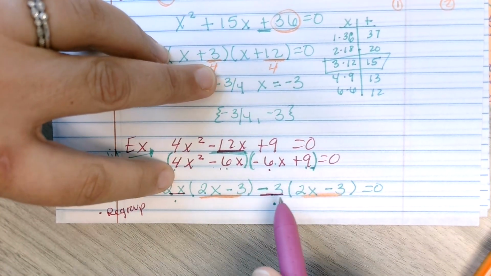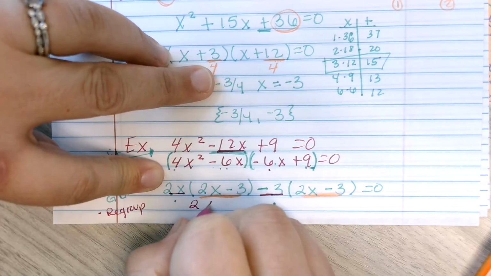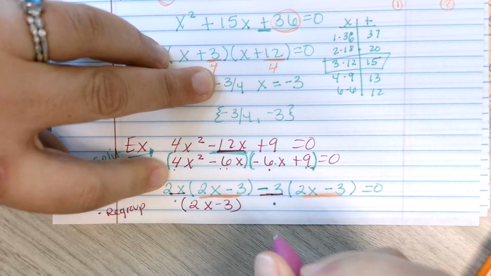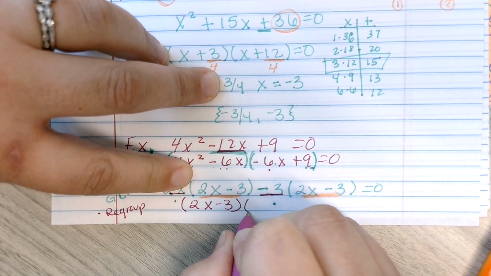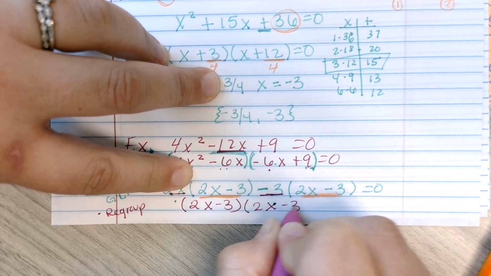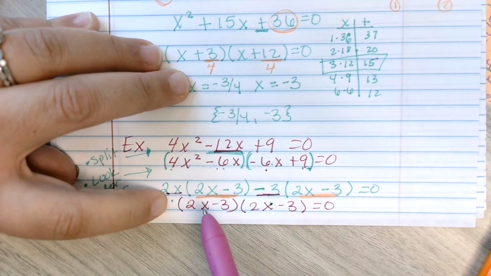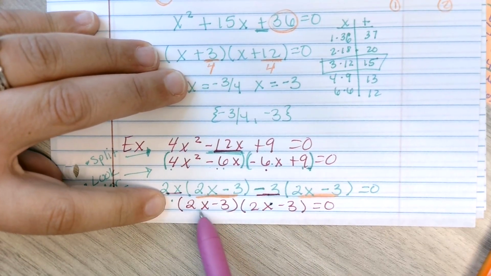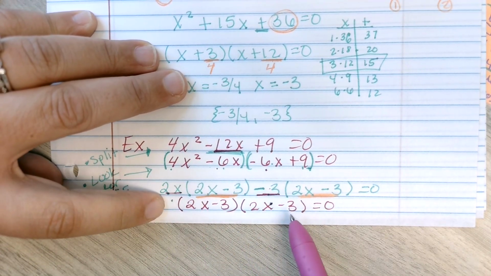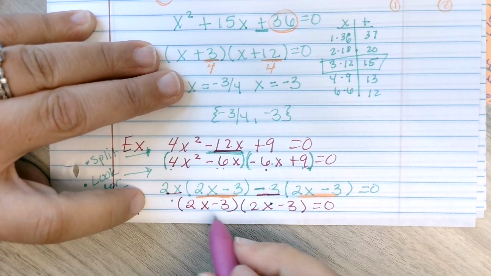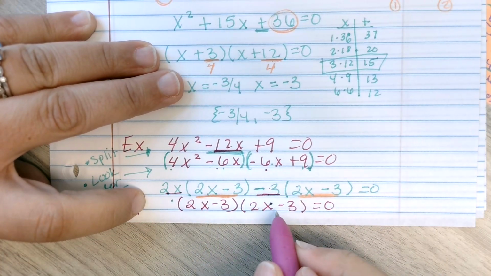I'm going to regroup the common factors together, 2x minus 3, and then write one of the factors that matched from my previous line. Now, this just happened to match. They do not always match here. This is just a fancy problem where they matched. And that's okay. This means I have one solution because they match.